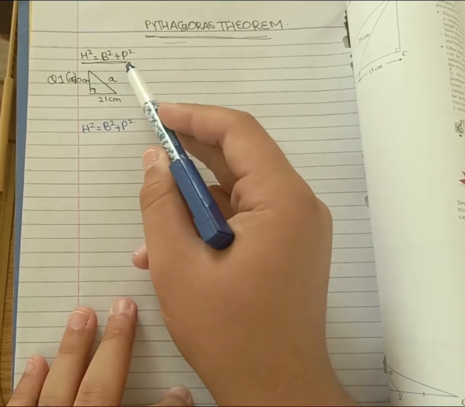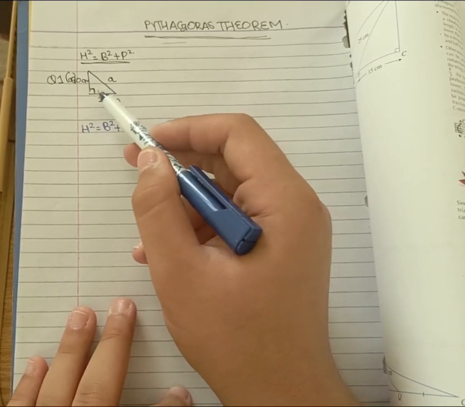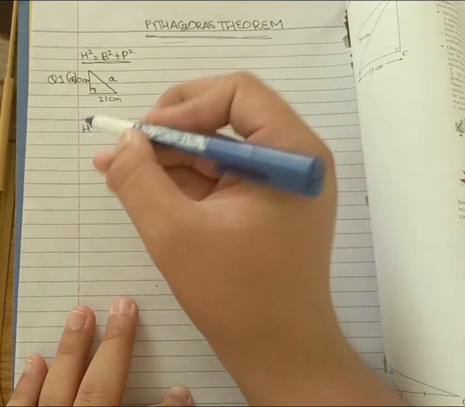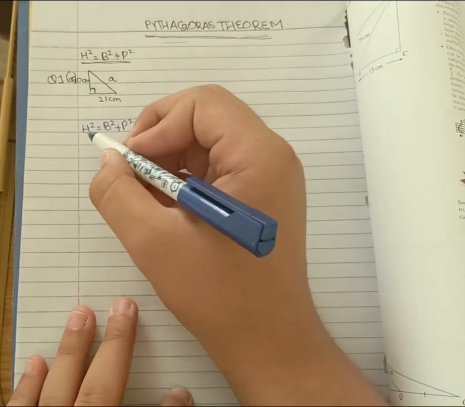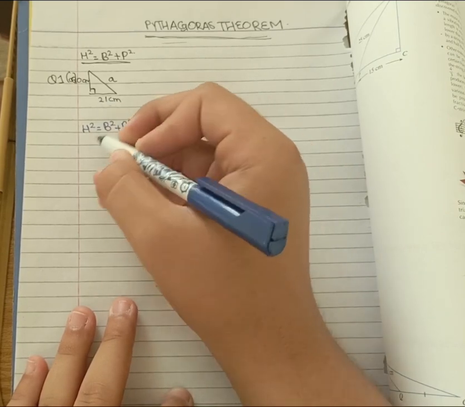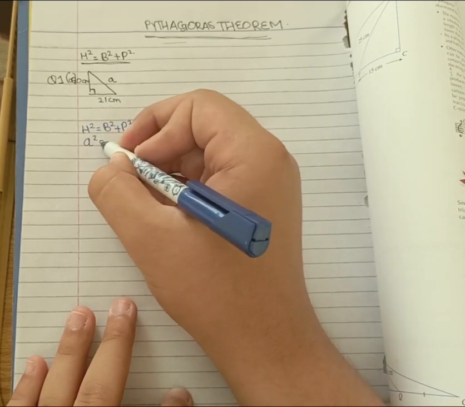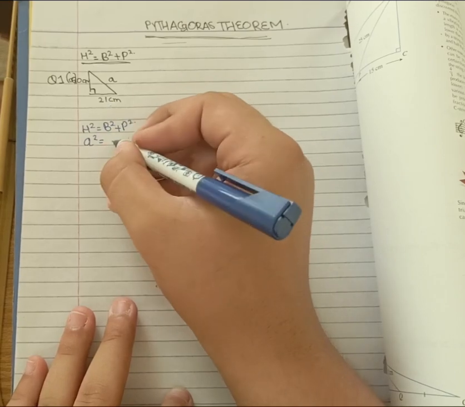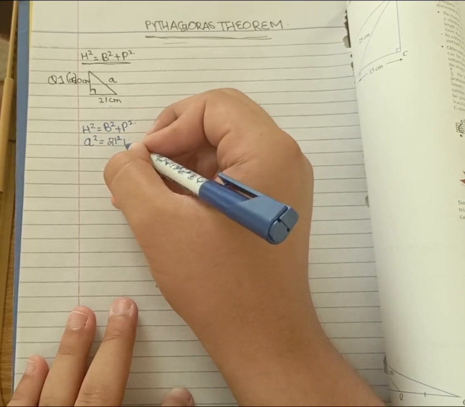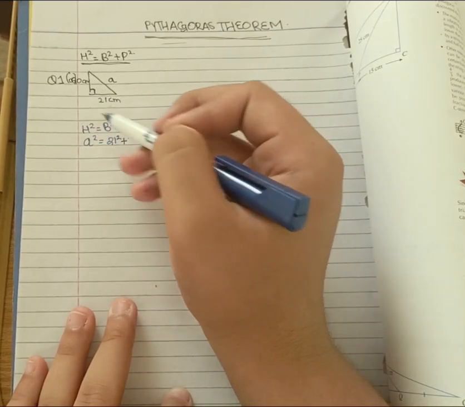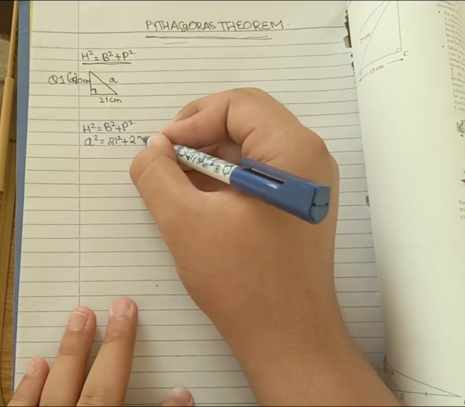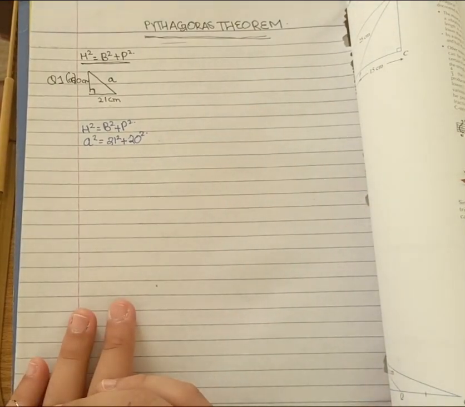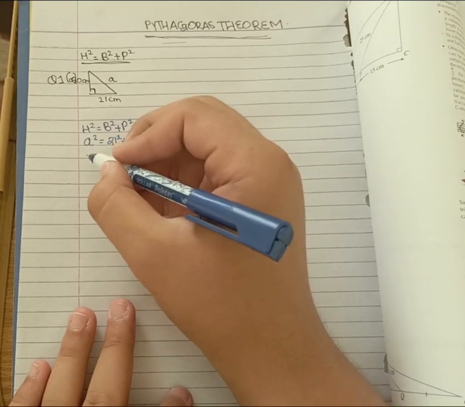So I'm going to use this equation to find the value of the unknown, meaning a, in this question. First of all, I wrote the formula and now I'm going to put in the values to solve the question. So h is a square equals base is 21, so I'm going to write 21 square plus the perpendicular is 20 centimeter, so I'm going to write this here. So basically I put the values in. Now I'm going to expand it and solve it.